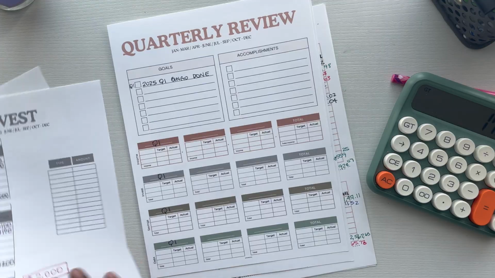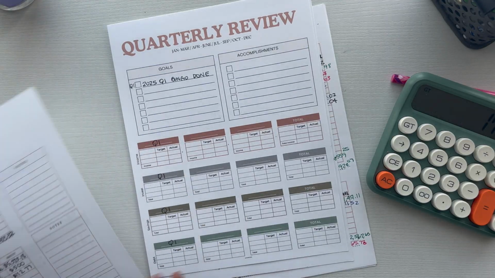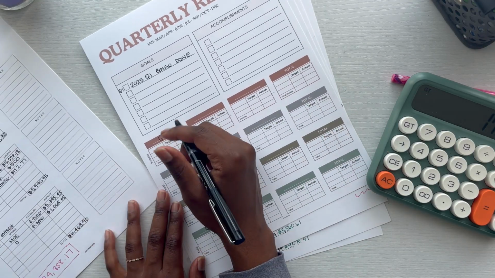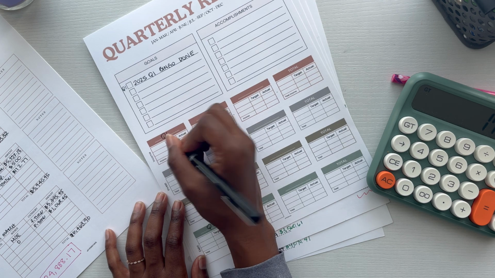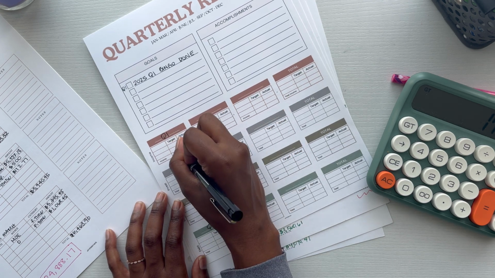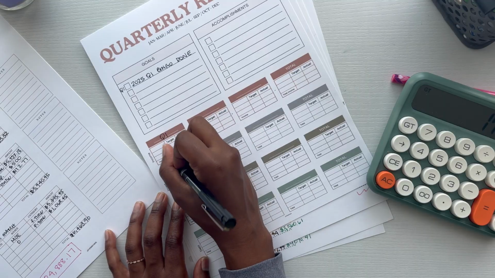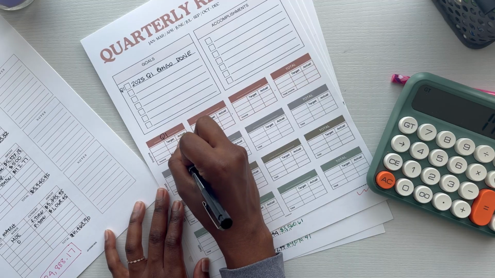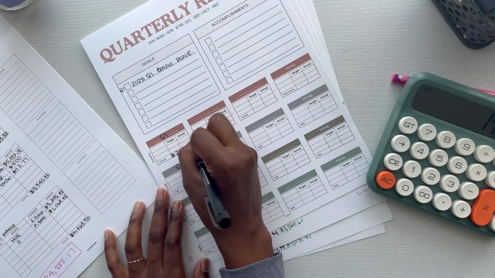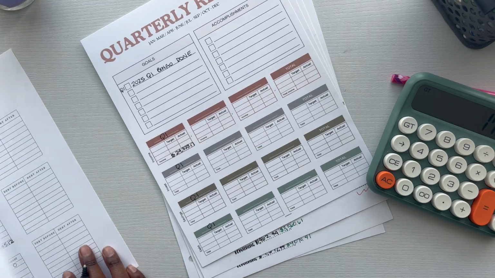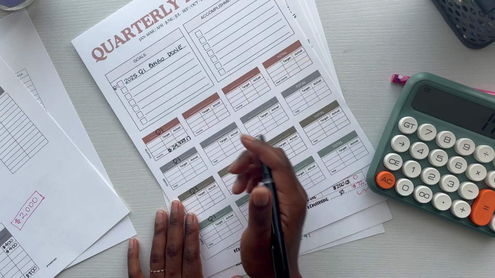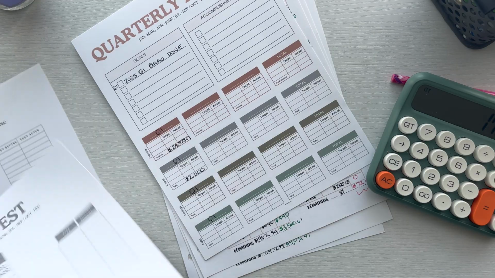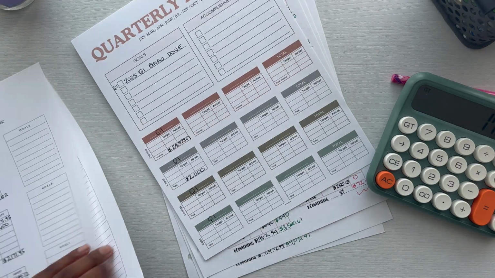Okay, let's start with income. Total income for Q1 is gonna be $24,888.17. And I'm gonna write big because that's also what I do. I just gotta be real. So I'm gonna put my dollar sign over here, okay? $24,888.17. That's income. Then we have invest. The total amount was $2,000.